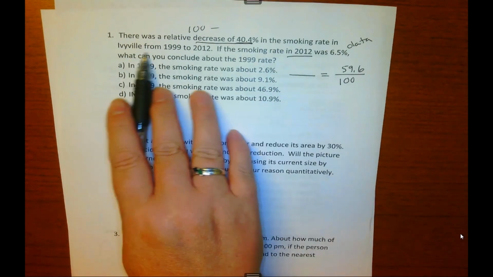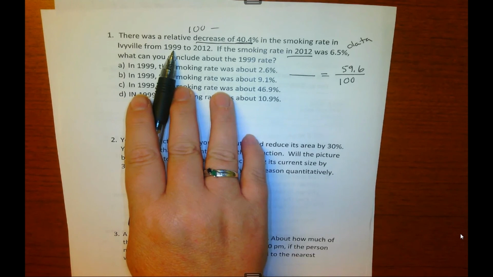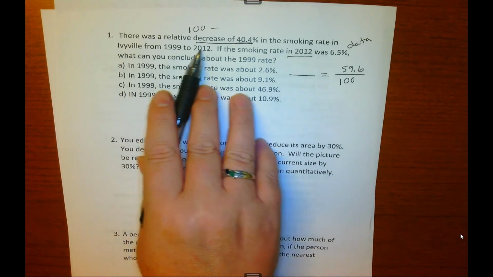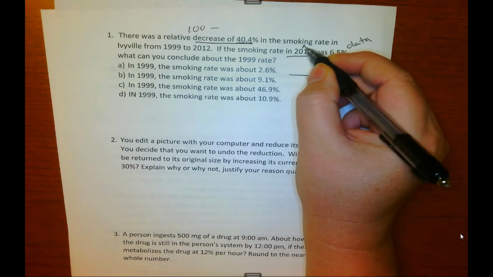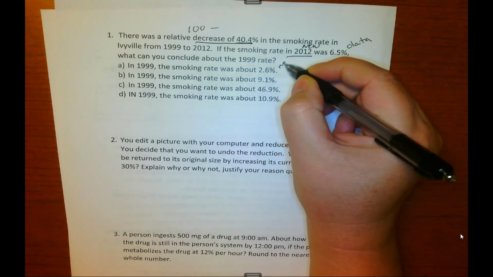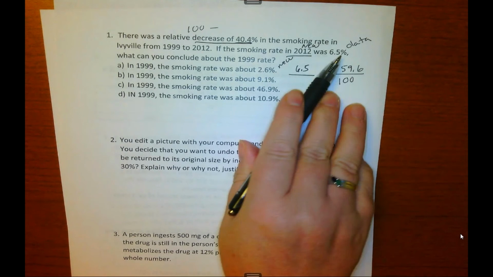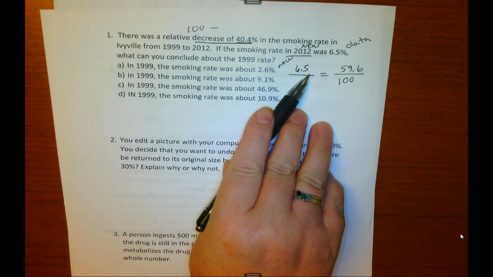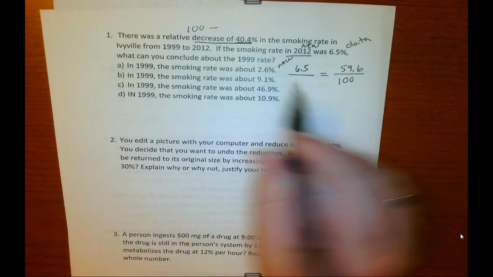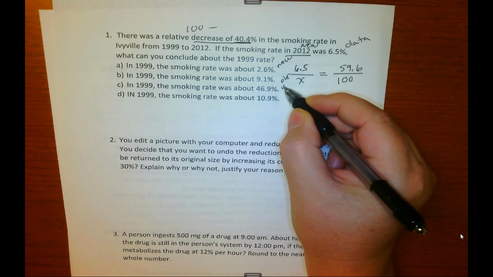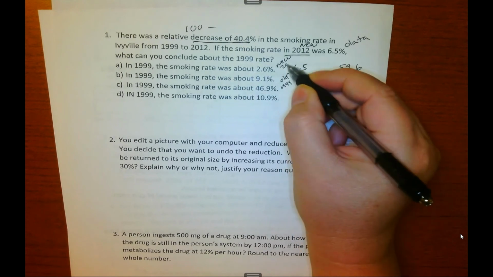The smoking rate in Ivyville from 1999 to 2012. 2012 would be the new, so that's going to go in the numerator. If your data is in percents, just leave off the percent and put it back at the end. And we're looking for the old, which would be the 1999, we don't know.